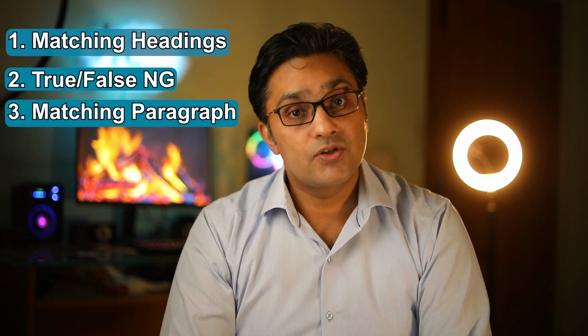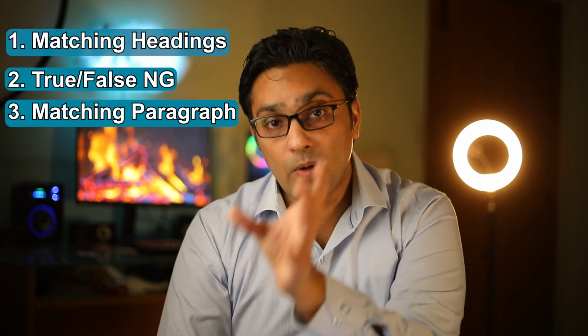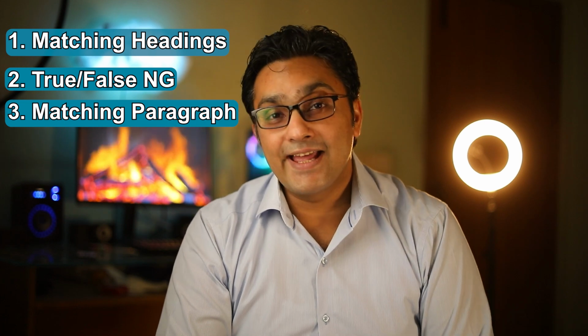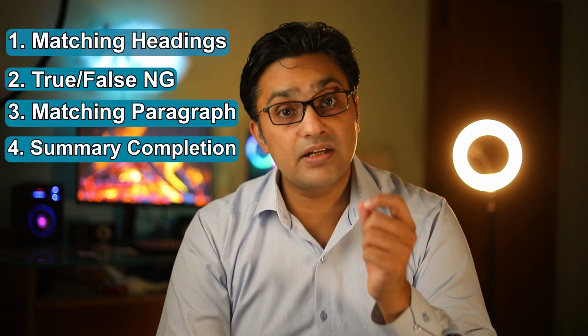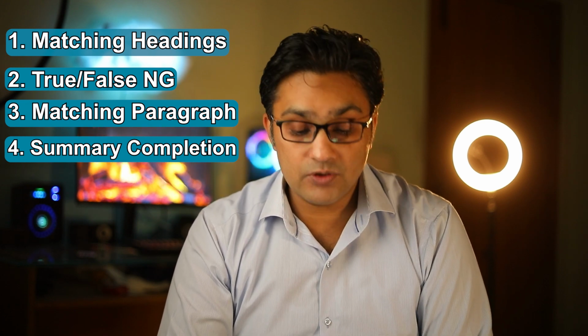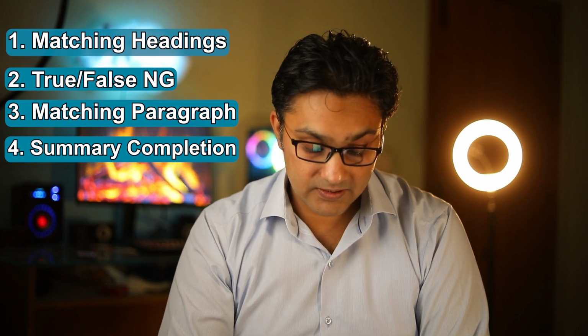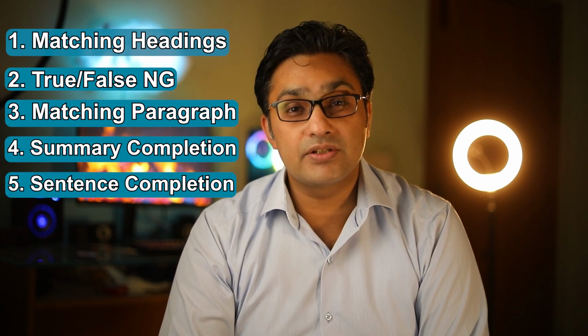The third one is matching paragraph information. You are going to be given one heading that needs to be matched with a paragraph. Again, you need to have a solid understanding of the grammar, the vocabulary, and the different words that you're reading. Number 4 is summary completion question. This is where you're completing a summary by filling in the gaps using words from the passage or words given in a box. Number 5 is sentence completion questions.